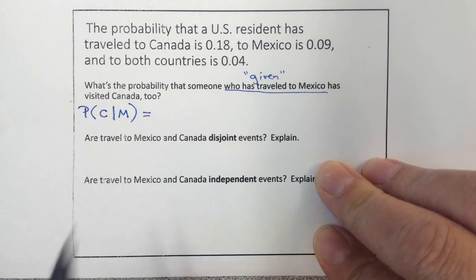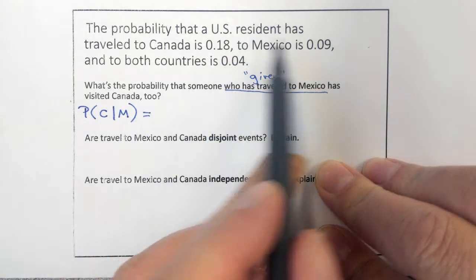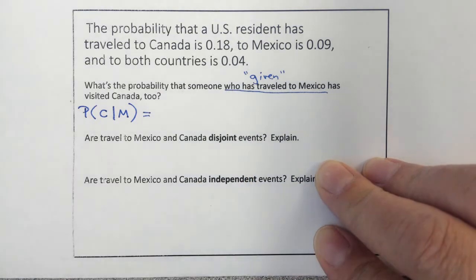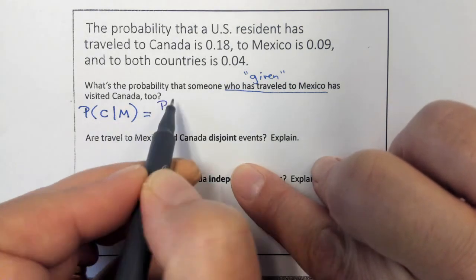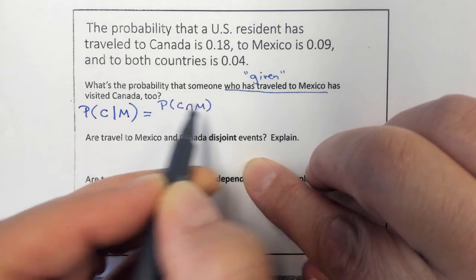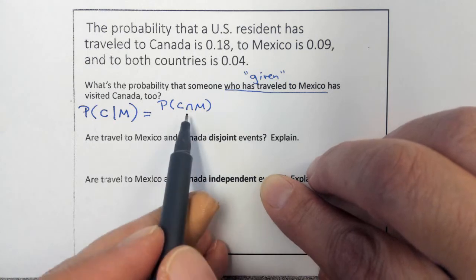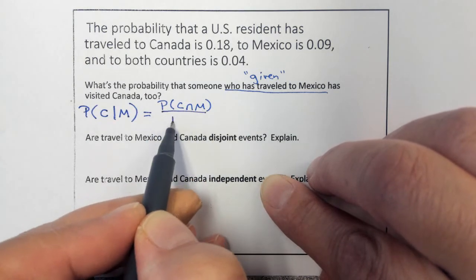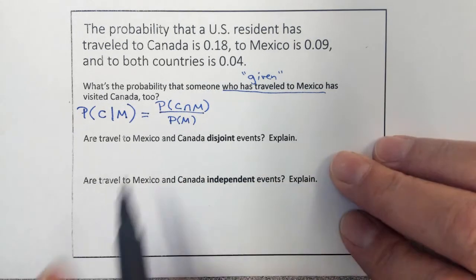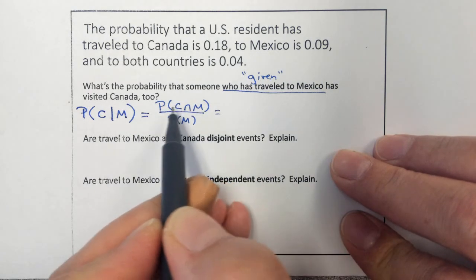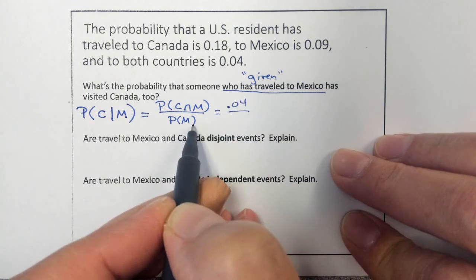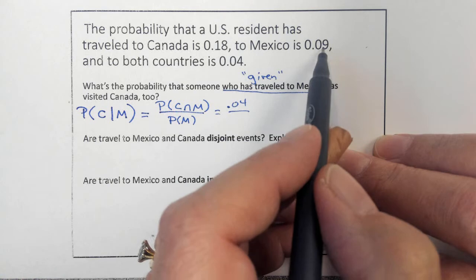Alright. So we have a formula for this, and we need the formula because these are not counts, these are percentages. If you had counts, you wouldn't need the formula. The formula says that this probability is the probability of the intersection of Canada and Mexico. In other words, this is the probability of going to both countries, Canada and Mexico, over the probability of the given, which is going to Mexico. Alright, we know both of these numbers. The probability of going to both countries is 0.04. That's your top number. The probability of going to Mexico in general, anybody that went to Mexico, is 9%.